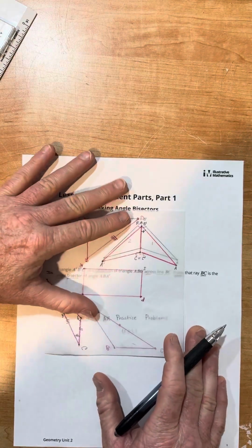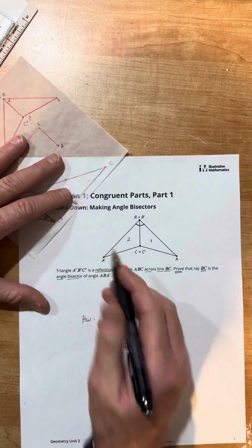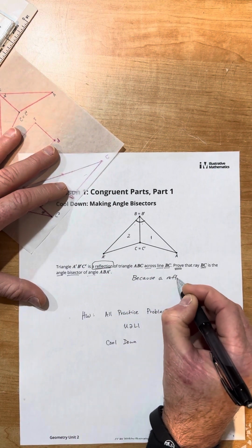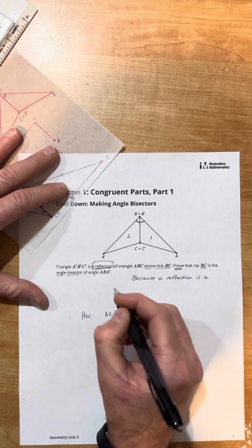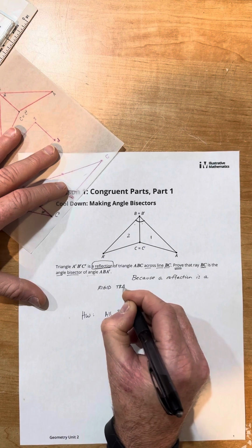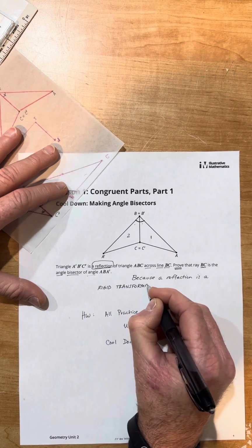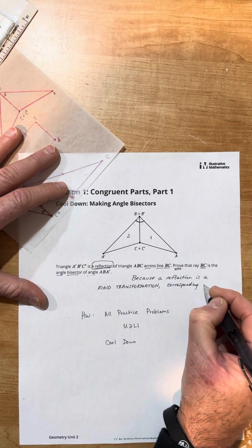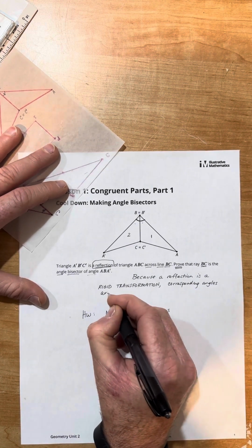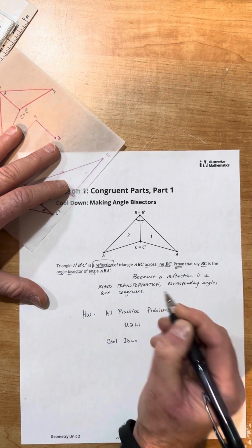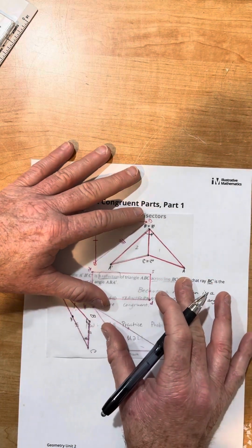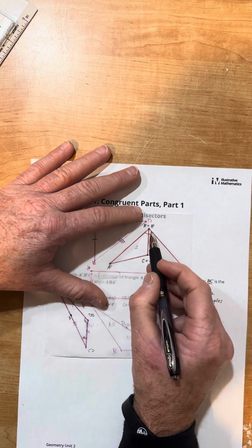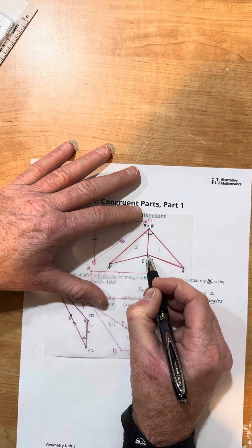So, because a reflection is a rigid transformation, corresponding angles are congruent. So, angle A, B prime, C, right here.